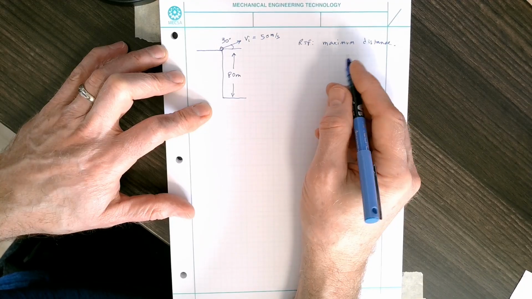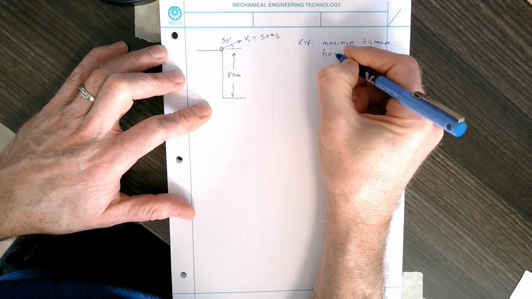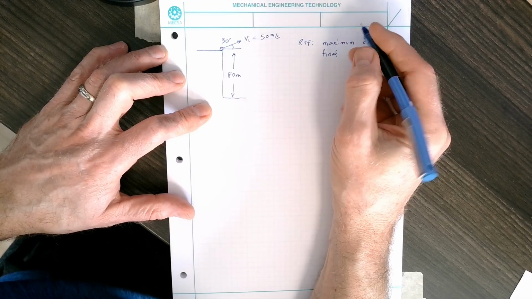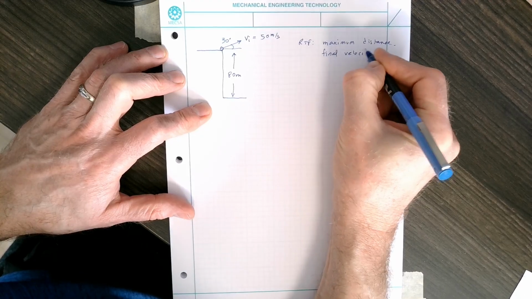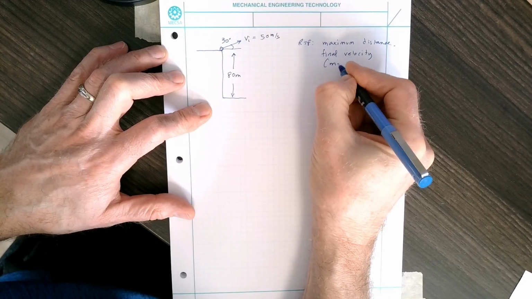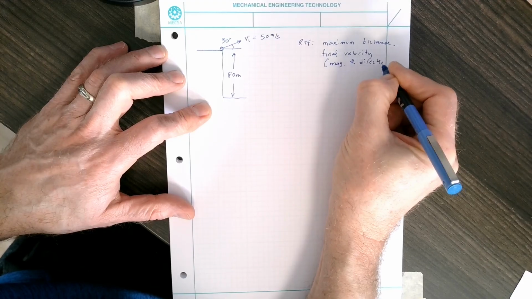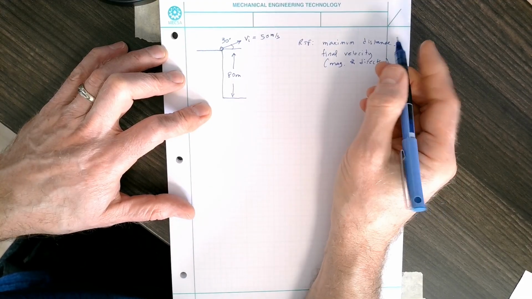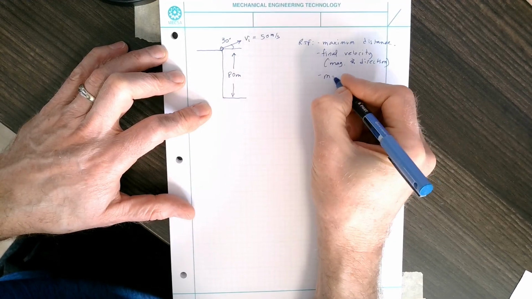How about final velocity? And by final velocity, I don't mean x nor y. I mean both together. Magnitude and direction. And I think another interesting thing would be maximum height.